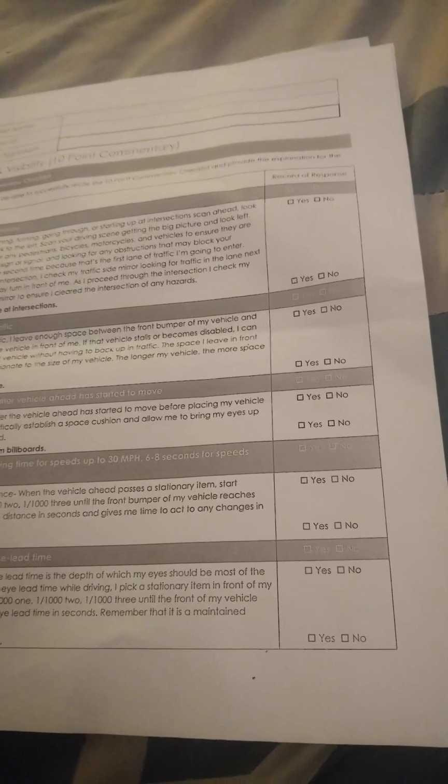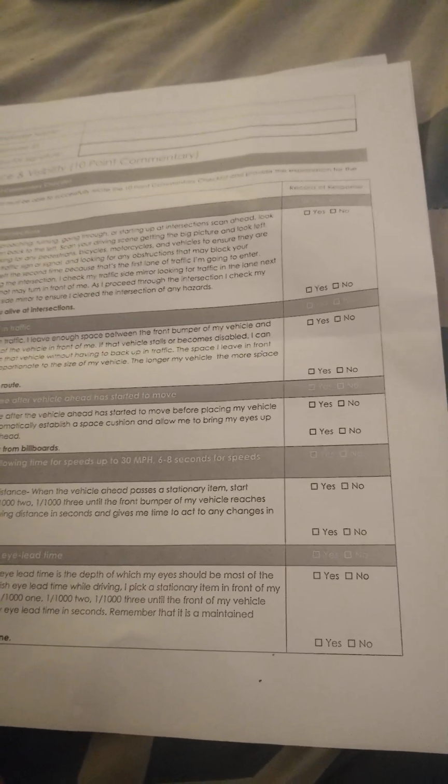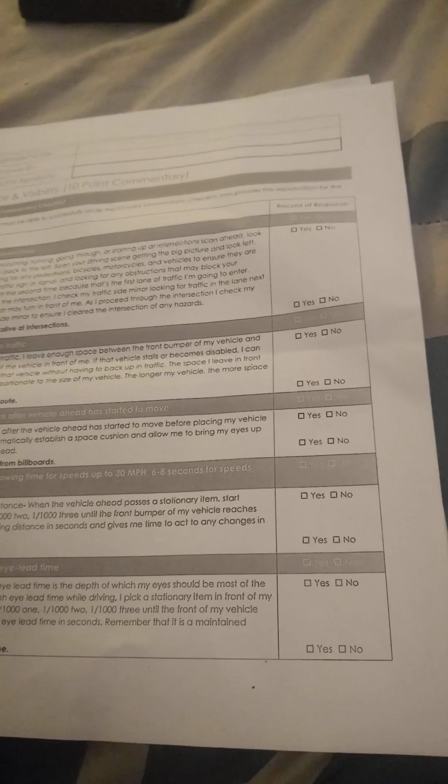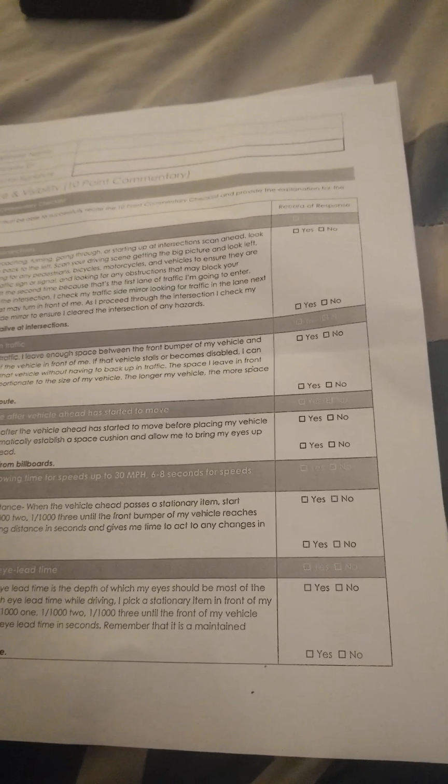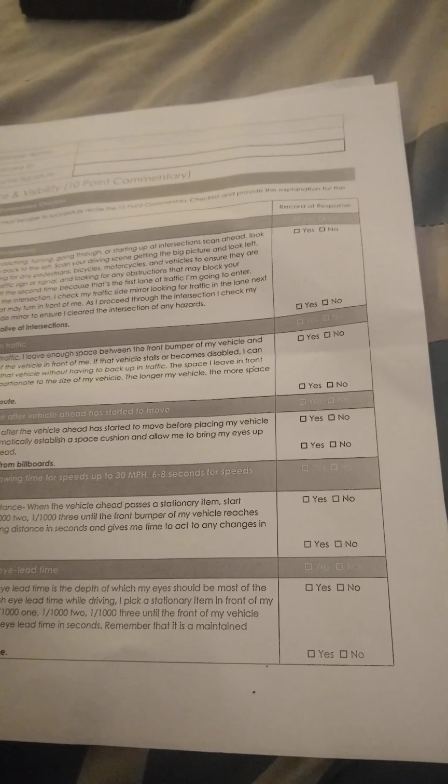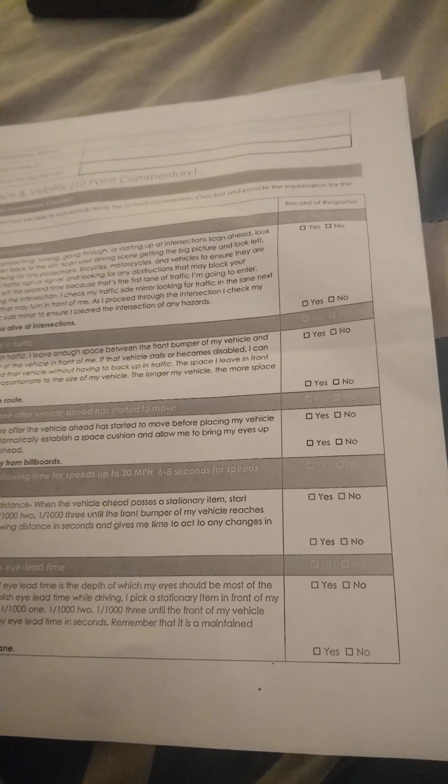And calculate following distance. When the vehicle ahead of you passes a stationary item, start counting 1001, 1002, 1003 until the front bumper of my vehicle reaches that item. This is my following distance in seconds and gives me time to act on any changes in the traffic scene ahead.